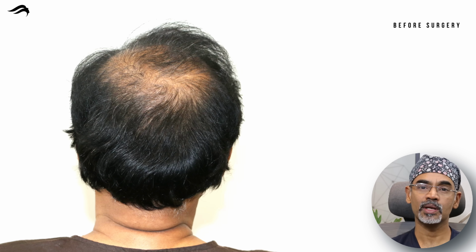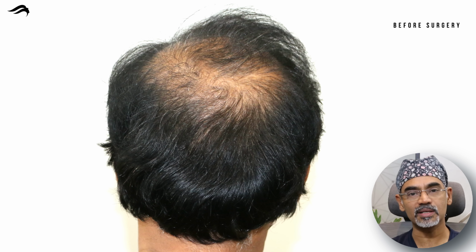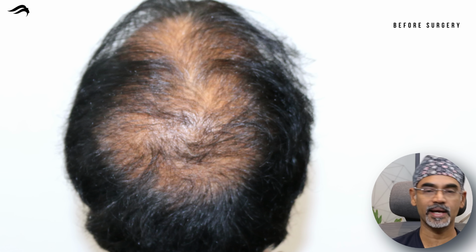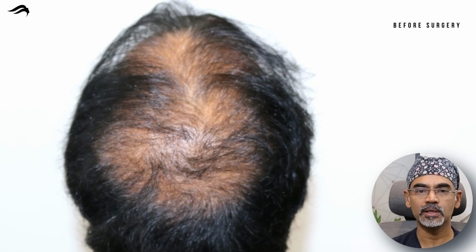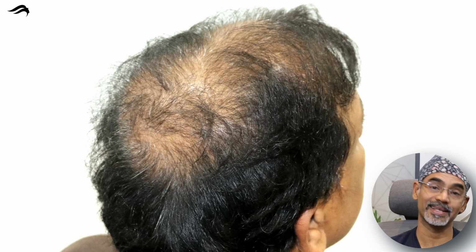In this case, if you do a typical kind of implantation, you would not get any results, because a meticulous tailored plan is necessary to get a better achievement. So let us see how we planned it and how we achieved good camouflage in this patient. In most cases, as we already discussed, implanting a total number of grafts, or implanting more grafts, does not give you results. It's an artistic style, a tailored, customized plan for each patient that brings you a better outcome.